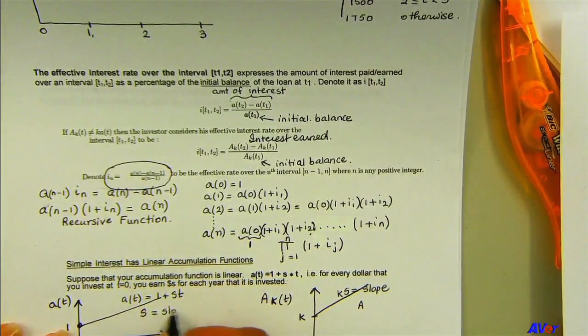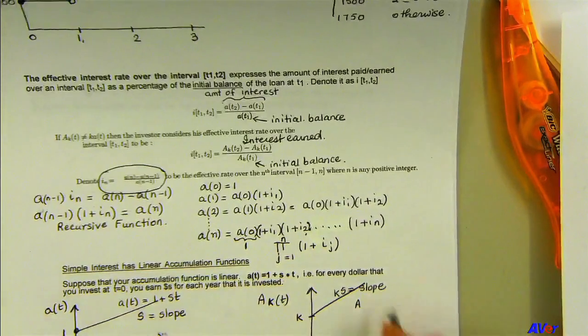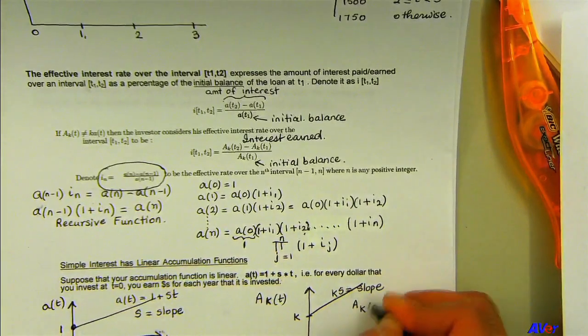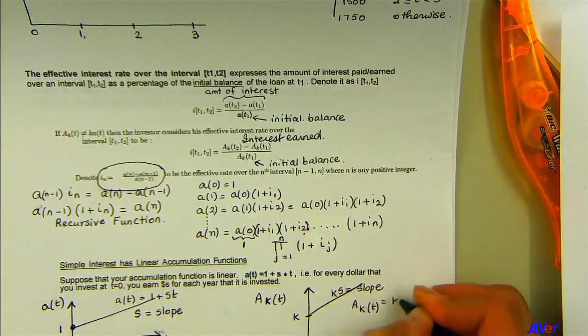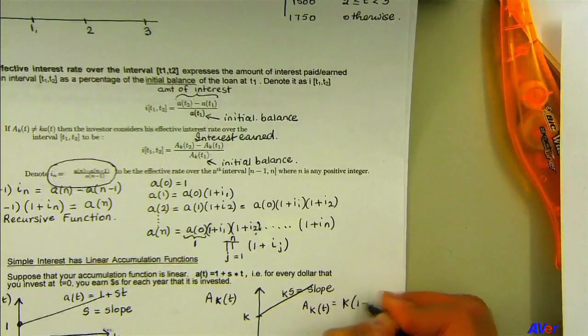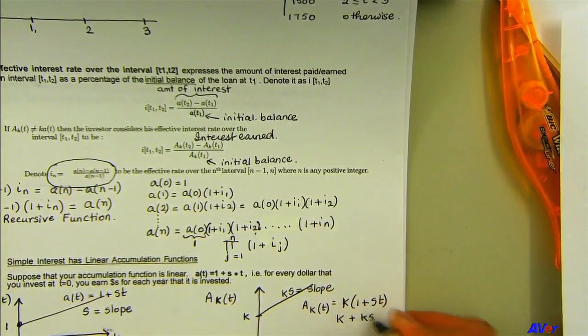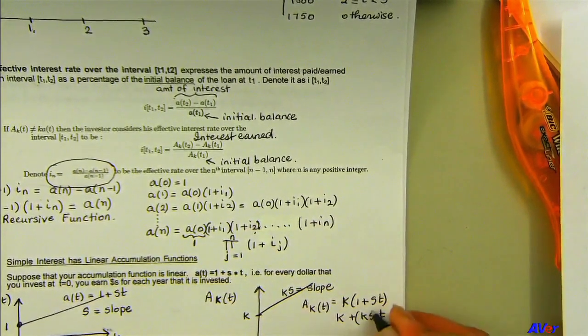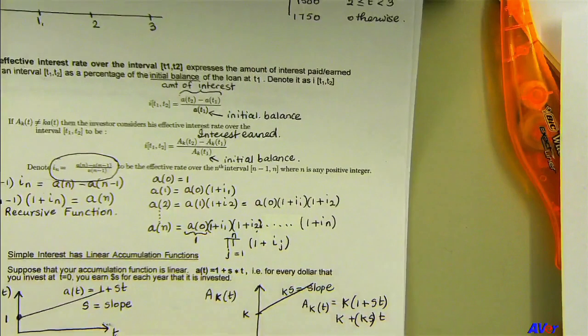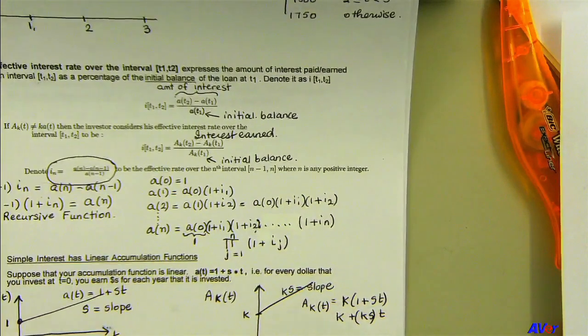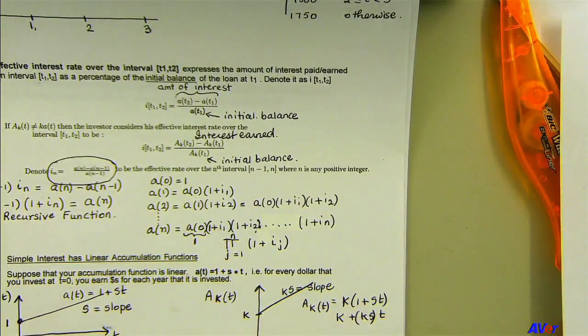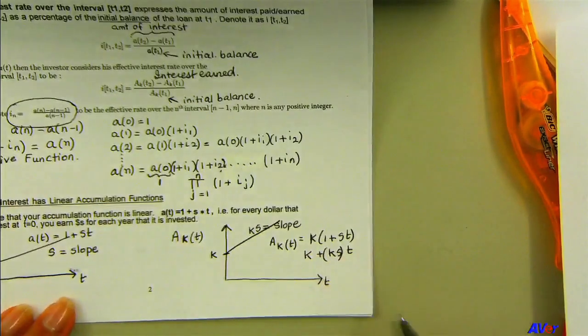Because here, a k of t is equal to k times 1 plus st. So I have k plus kst, making the slope equal to ks.